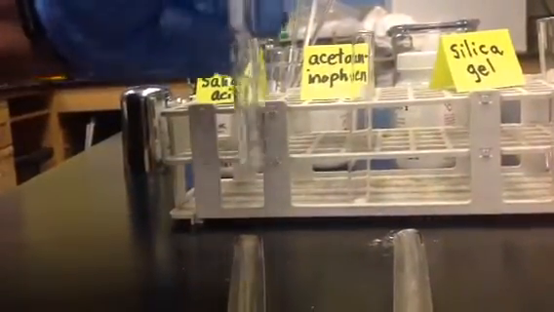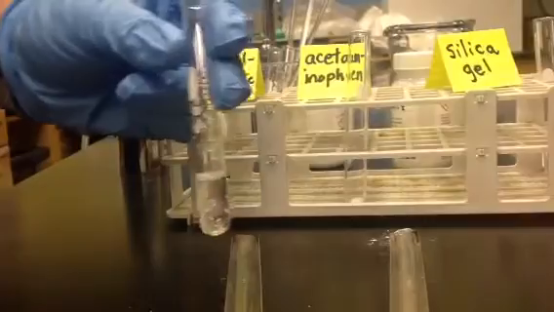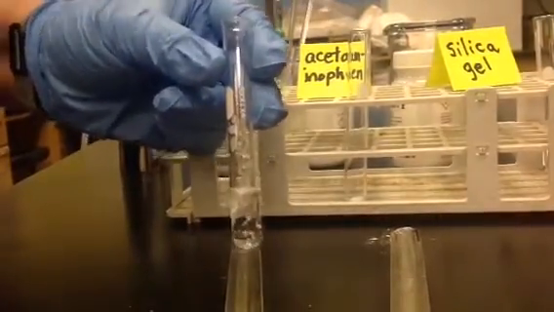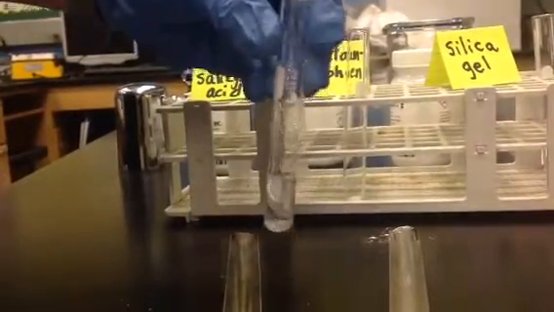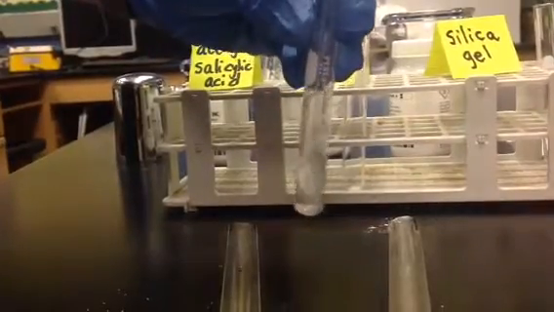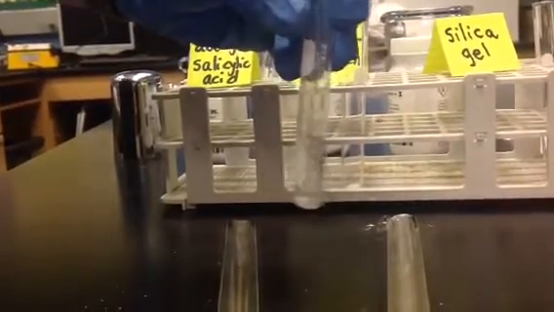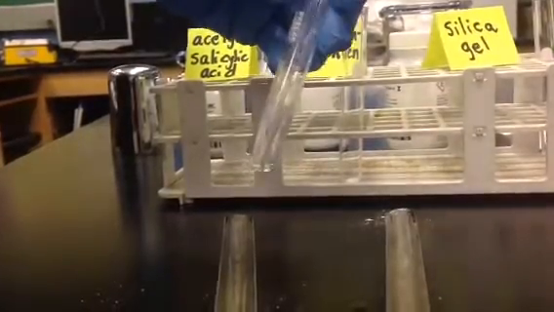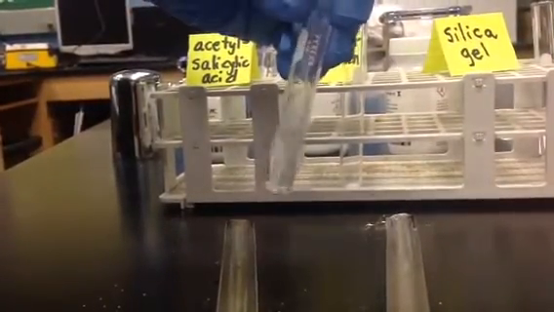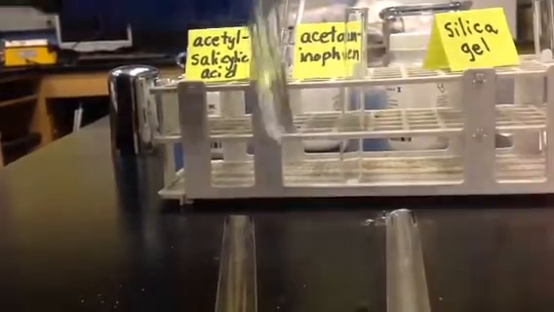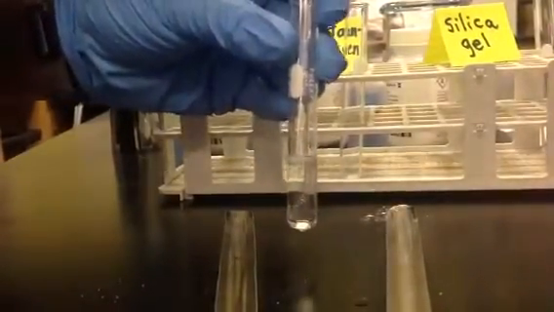And I need to stir this. Flip it over. You can see the solid on the side of the test tube. I'm going to add some more sodium bicarbonate.